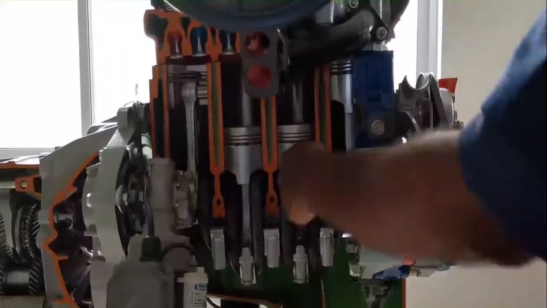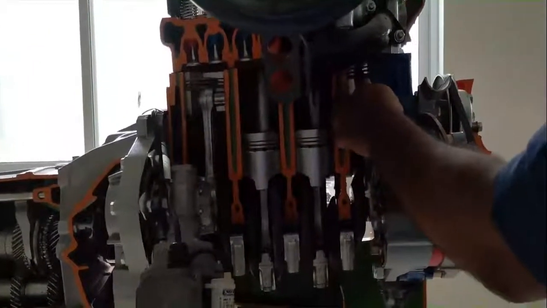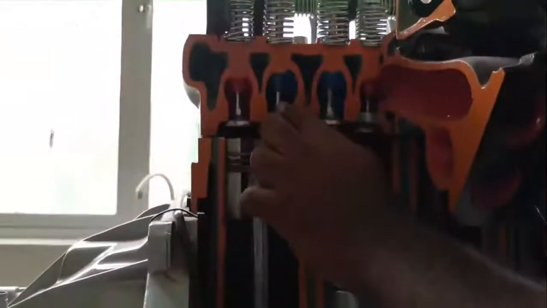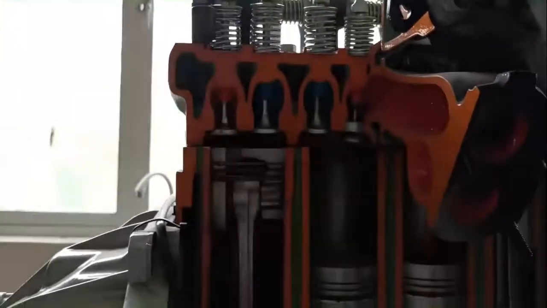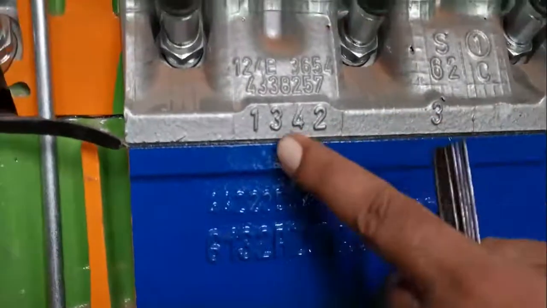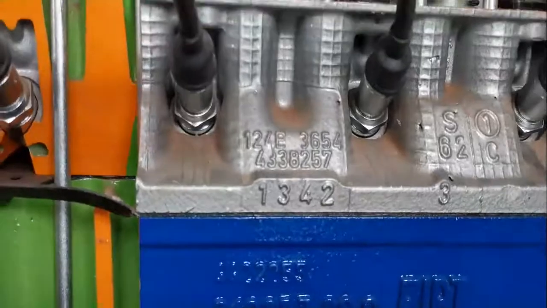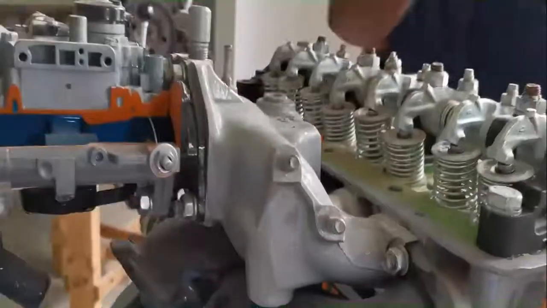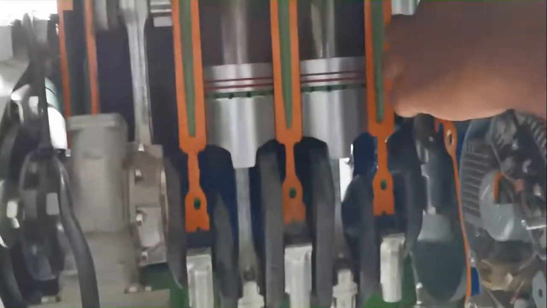See, this is piston number 1, number 2, number 3. This is number 4. So the valves also. This is for number 1 piston valve, 2, 3, 4. For an example, this is number 4 piston valve. This is intake and this is exhaust. Then the firing order of the engine we can see on the engine body here, that is 1, 3, 4, 2. That means this is the first cylinder.